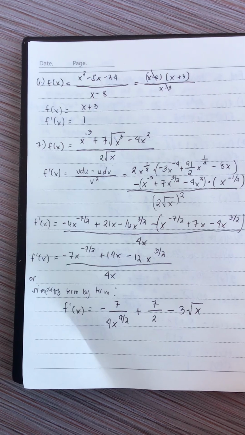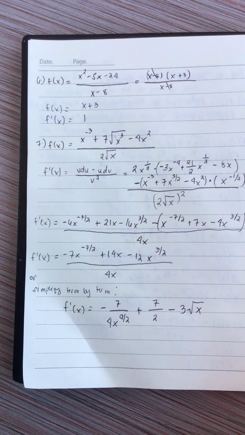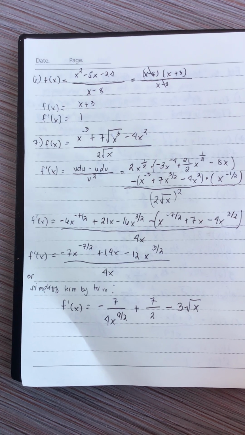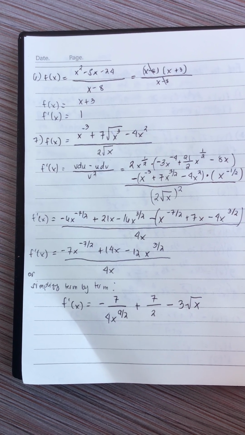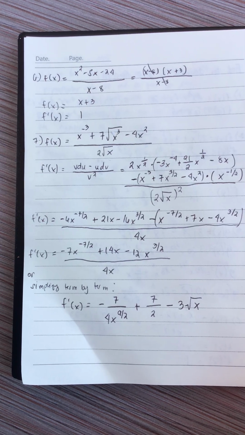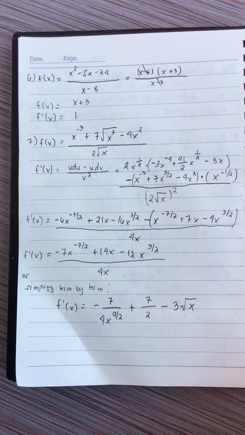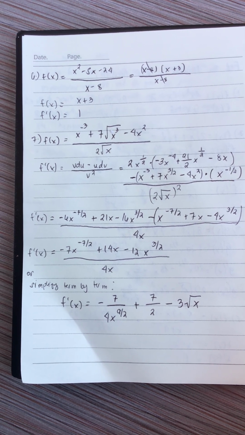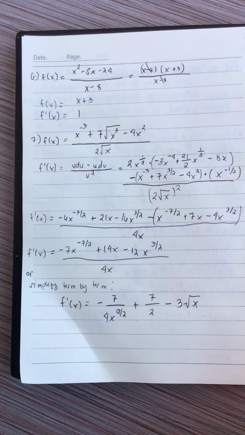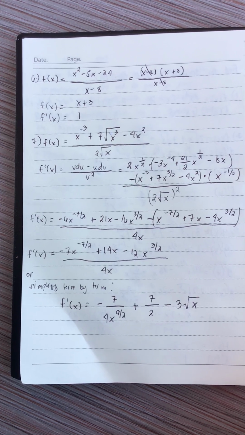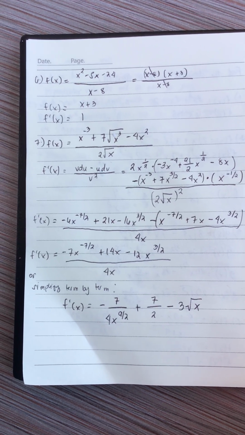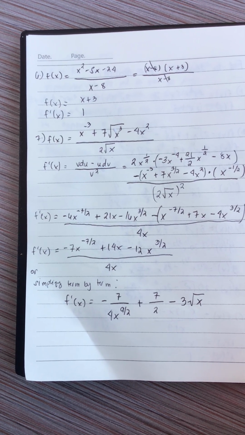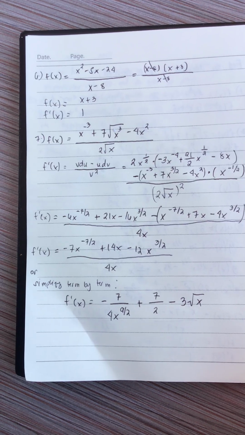To simplify, we have obtained negative 6x to the power of negative 7 halves plus 21x minus 16x to the power of 3 halves minus the quantity of x to the power of negative 7 halves plus 7x minus 4x to the power of 3 halves all over 4x. Since 2 square root of x squared gives us 4x. Now to simplify our numerator, it gives us negative 7x to the power of negative 7 halves plus 14x minus 12x to the power of 3 halves all over 4x.